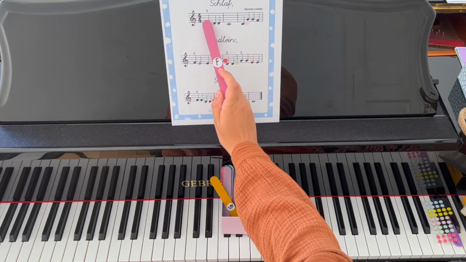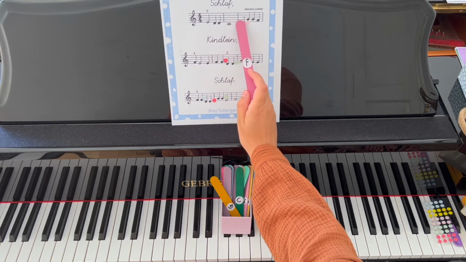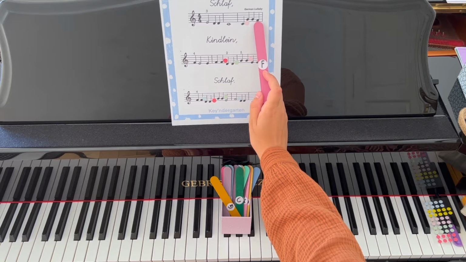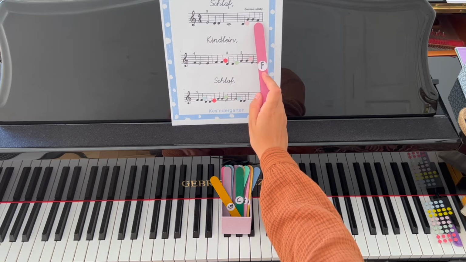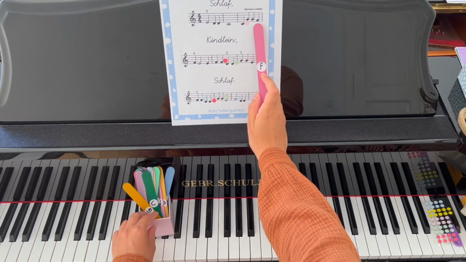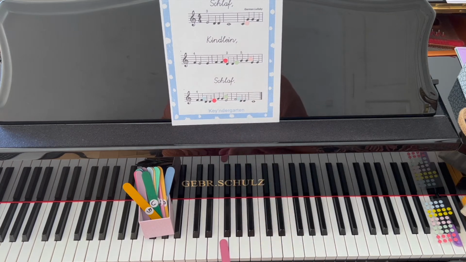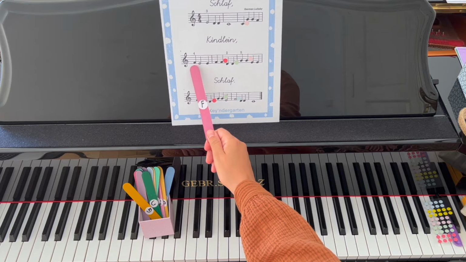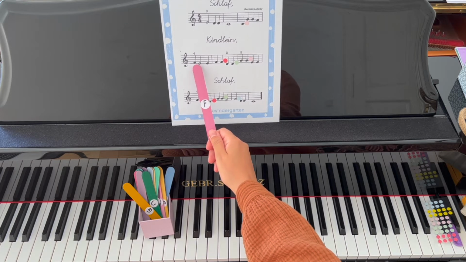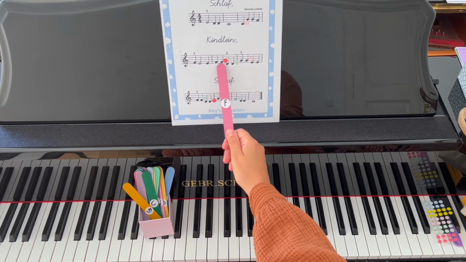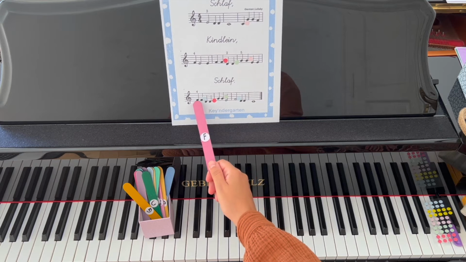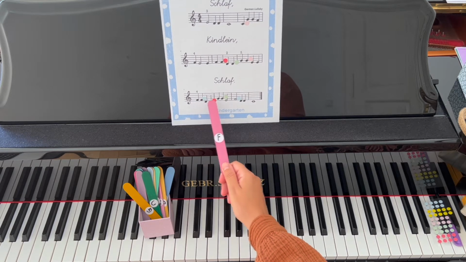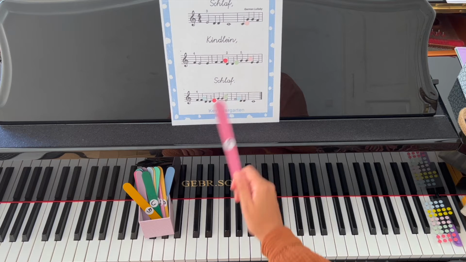F is in the first space here, right? So if we look up, there's one in the first space right here. And F on the piano is over here. This is F. Let's look for more F. There's another F right here. And then here's an F here. Down here's F, F. And I see one more over here as a half note.